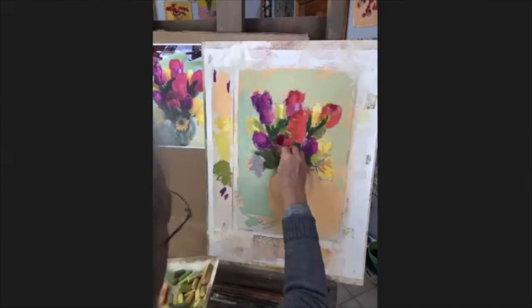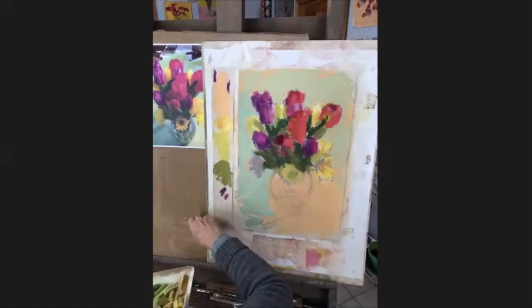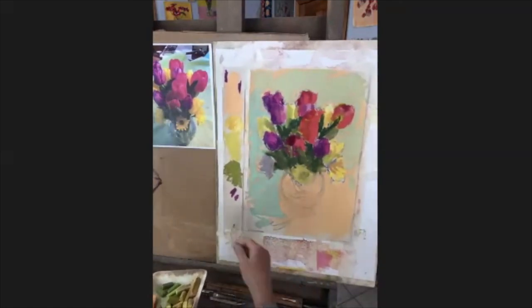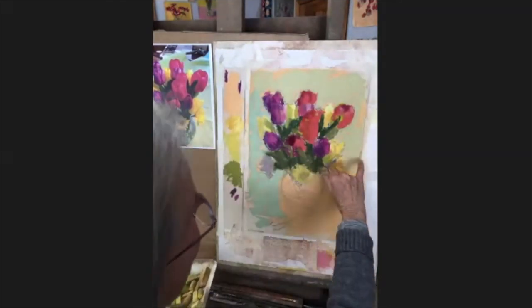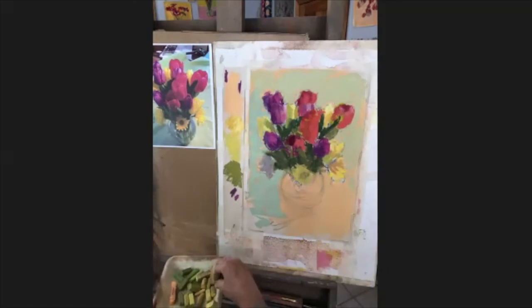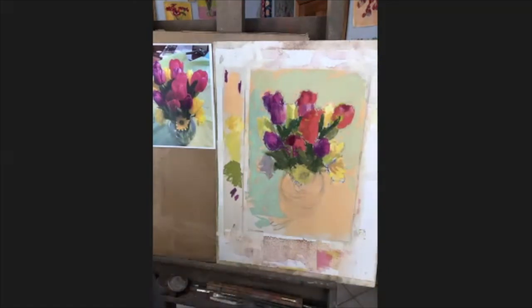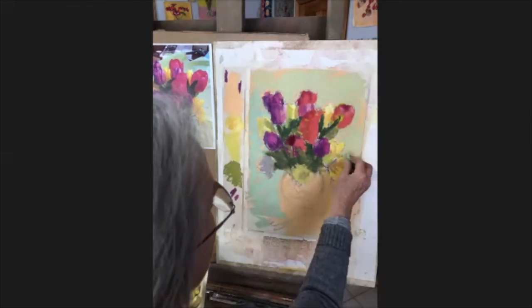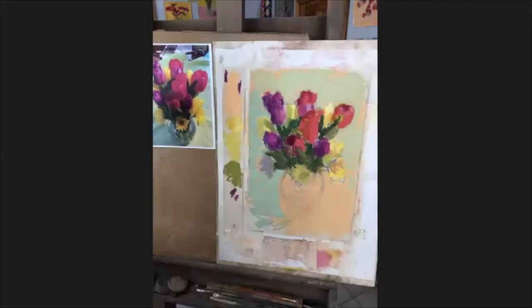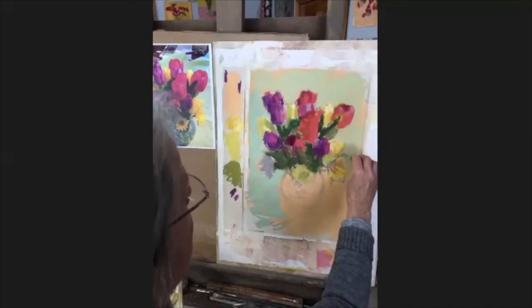Do something like that. I bet you may not have noticed this, but there's a lovely leaf that's kind of sticking out of the right side of the composition, and it's just a hint of a bluer green than the yellow green of the background. It kind of comes out like that. It's a very cool color.